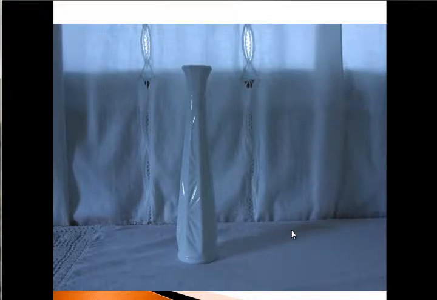I did this actually with absolutely no overhead light. My light in my kitchen was not on. The light you see here is actually coming from the windows outside. So if I'd had my light on in the kitchen and used this tungsten, it would have given even a different look than this. But I wanted to show you how blue it was with just normal lighting.